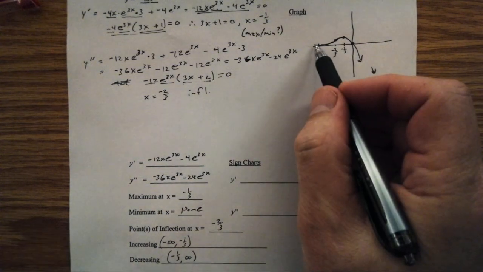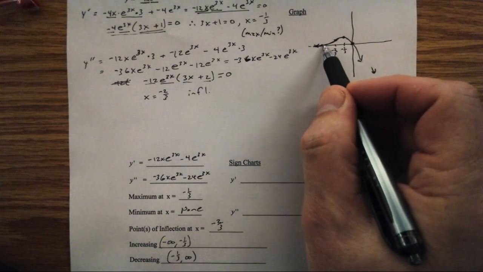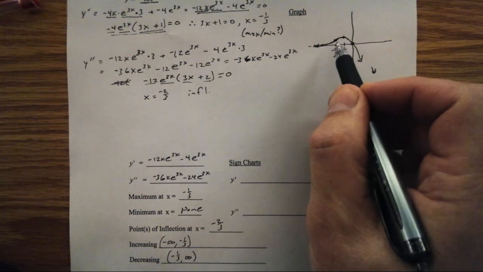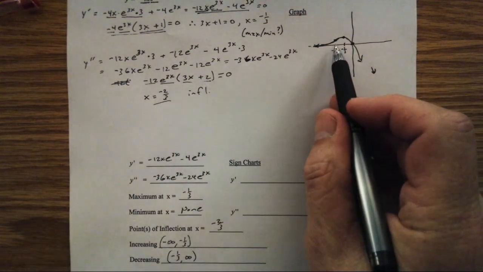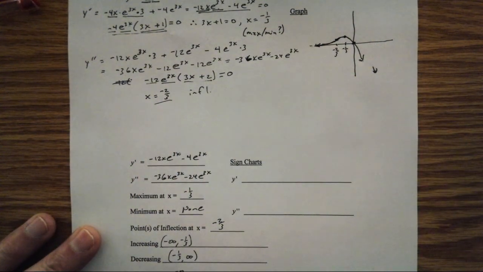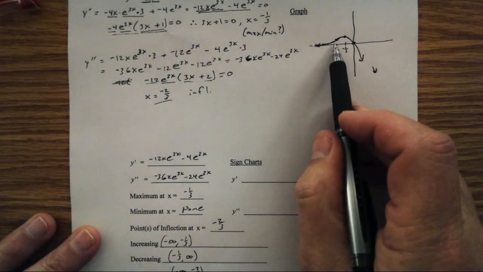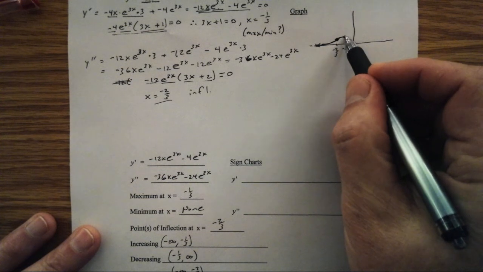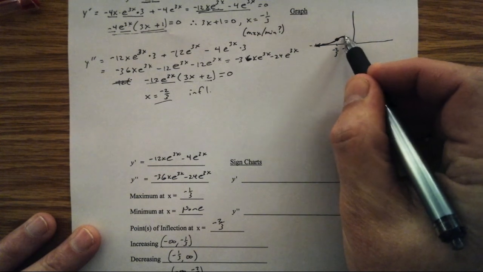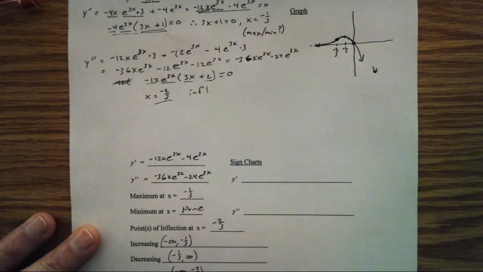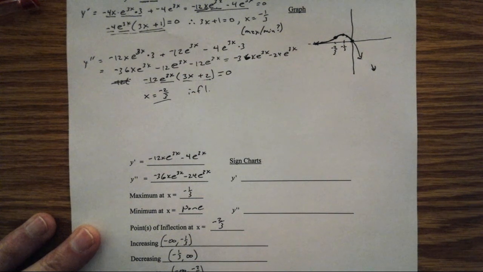When is it concave up? From negative infinity over until we get to the inflection point, negative 2/3. That's when it's cupping up. When is it cupping down? Starts right here and begins its deceleration process. So that is negative 2/3 to infinity.